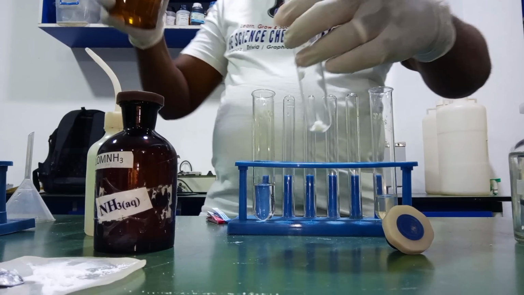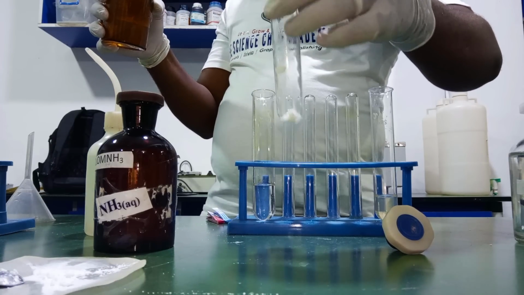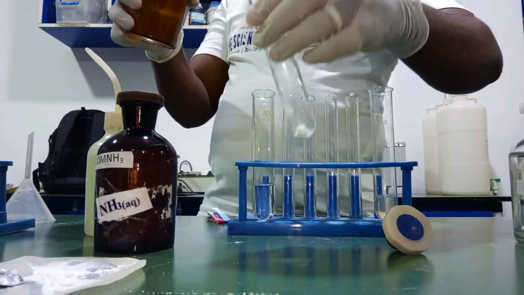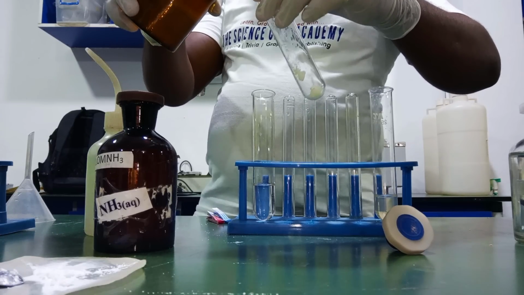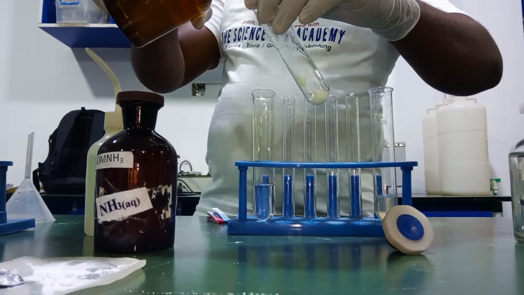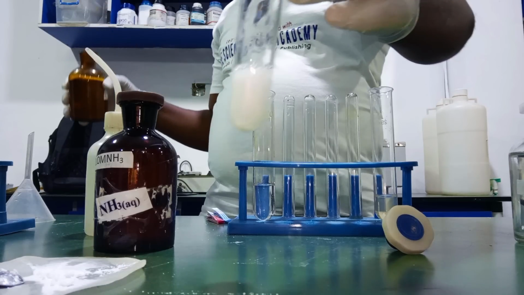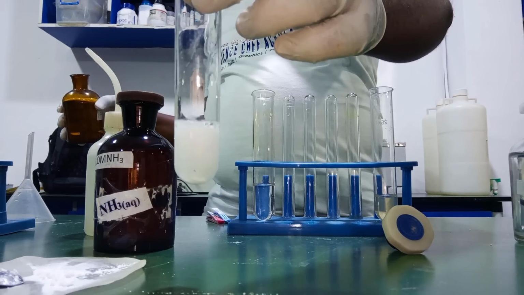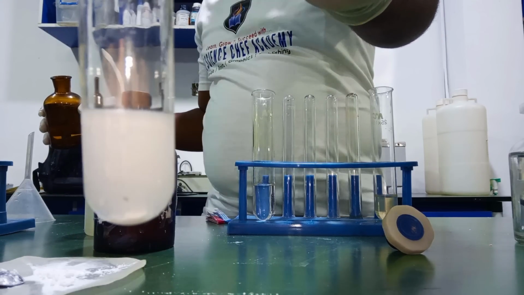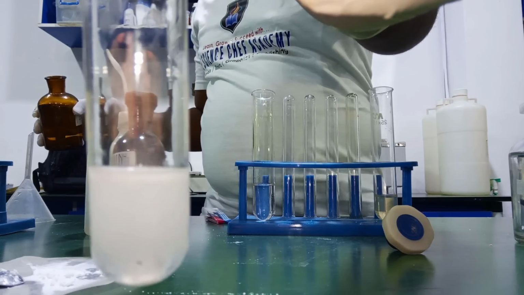Now, given that this is a carbonate, lead(II) carbonate, we expect effervescence or bubbles to occur, effervescence of a colorless and odorless gas. Wow. Can you see that? Can you see the effervescence? Can you hear the sound? Isn't that beautiful?